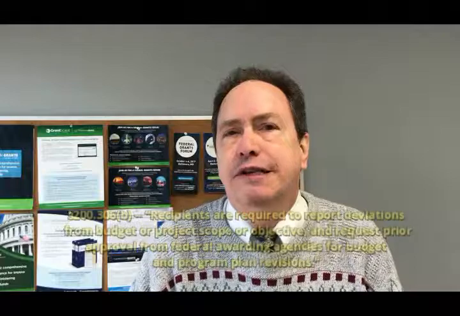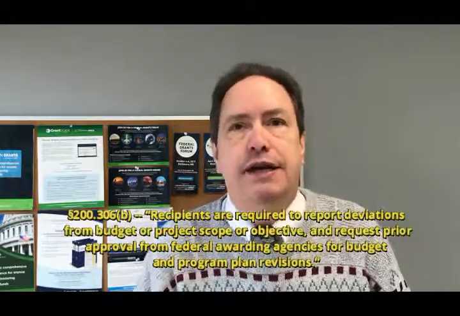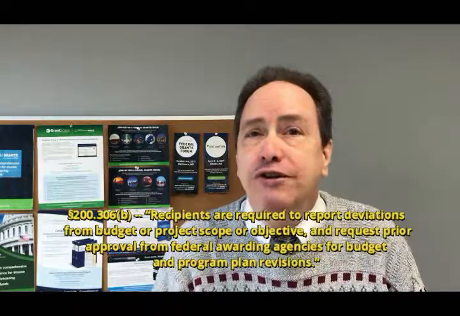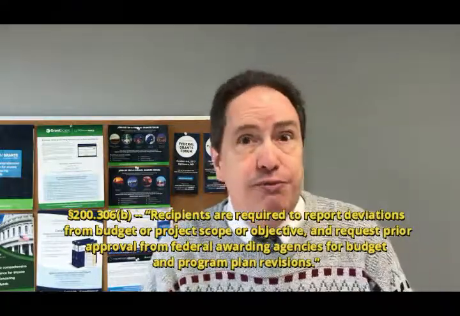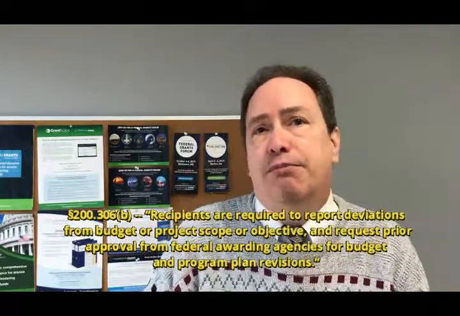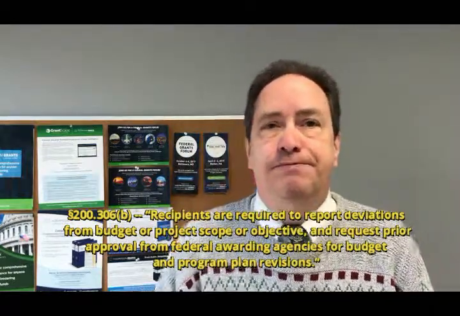Next, if you have unspent funds, it would appear that there is a deviation from the approved budget. Section 200.306(b) of the Uniform Guidance states that recipients are required to report deviations from budget or project scope or objective and request prior approval from federal awarding agencies for budget and program plan revisions.